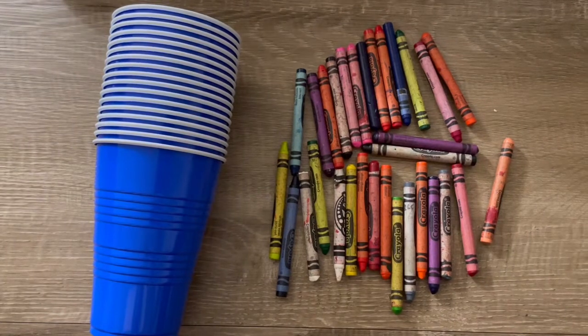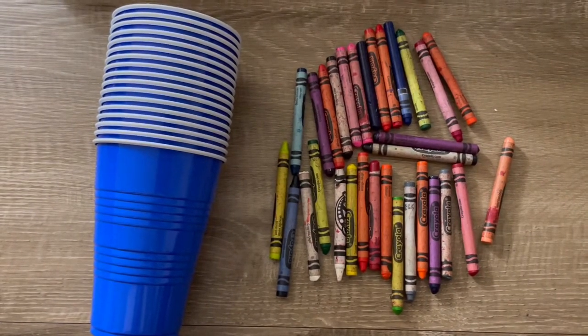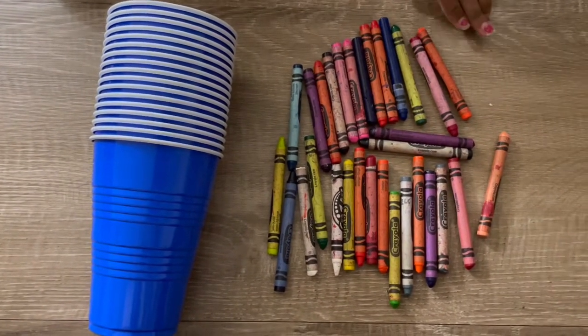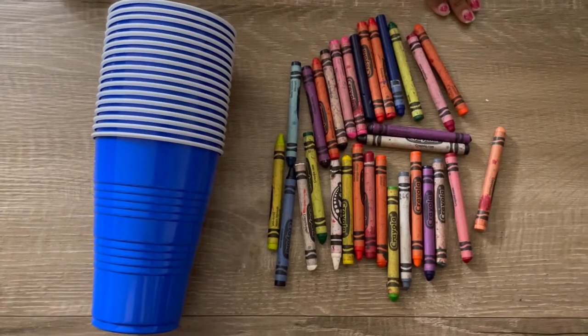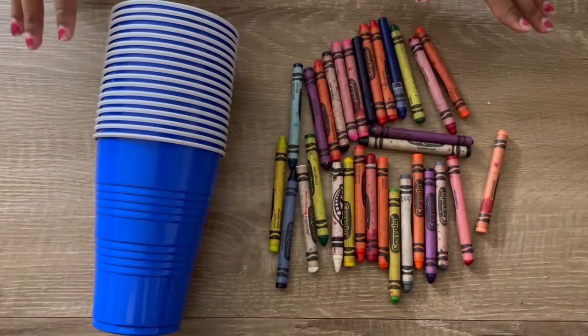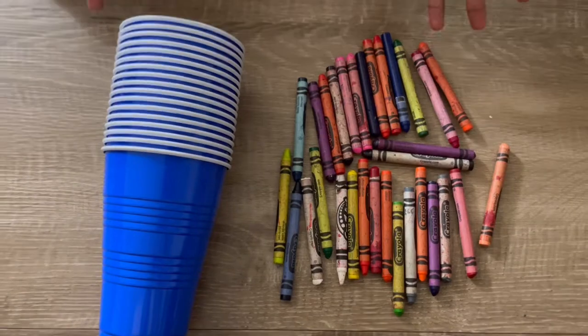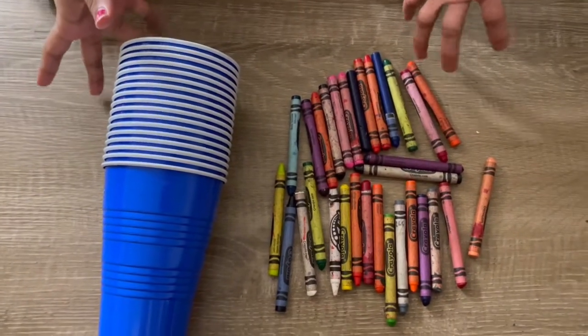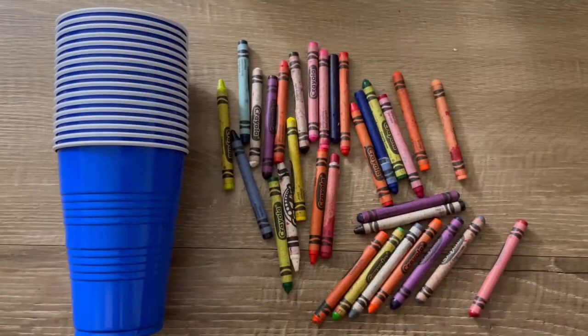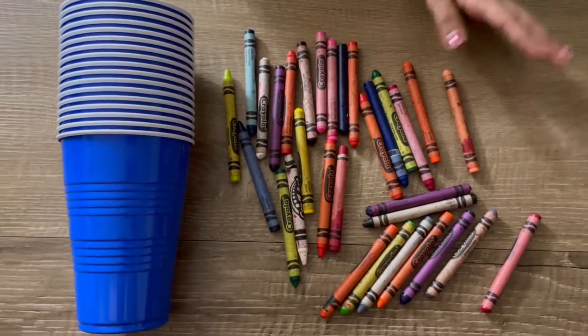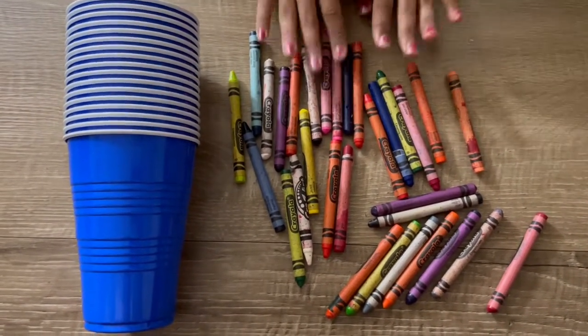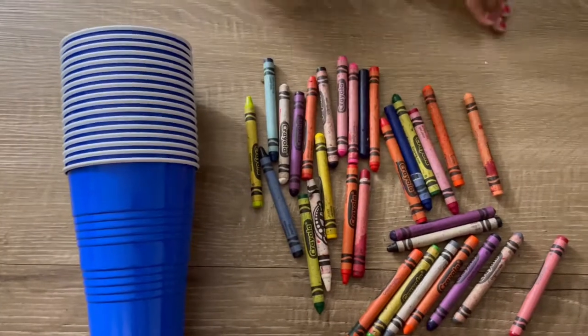Today I am going to show you division concept. Well, I have some crayons. I will teach division using cups and crayons. Let us take one example: 20 divided by 2. I'm using these crayons and these cups.